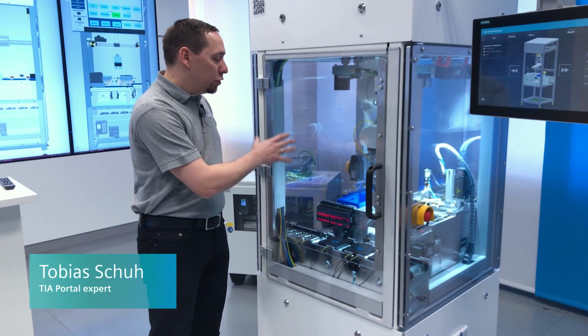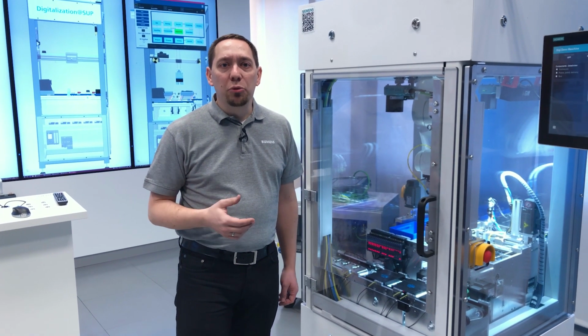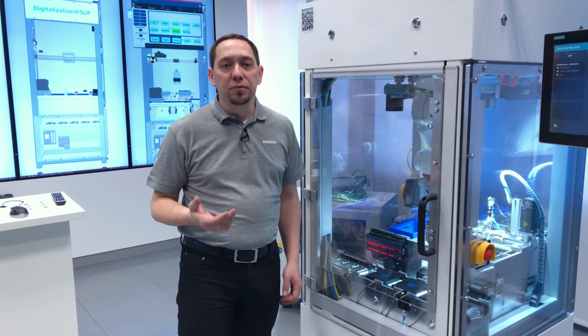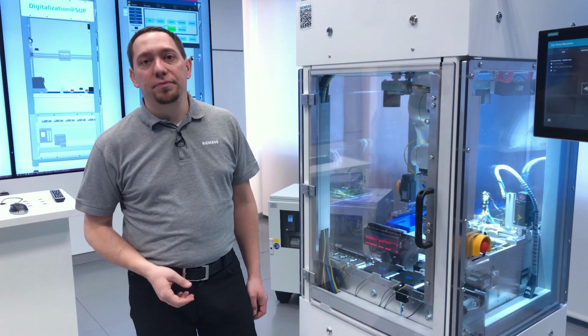Here at the DigiDemo machine there are several logical units. With the S7-1500 and the functionality software units in TIA Portal, you have the possibility to structure your user program and divide it into logical units. We will now show you how this works and how a faster commissioning can be realized.